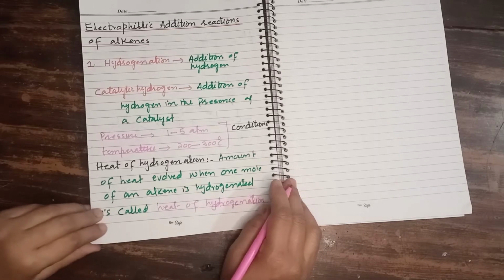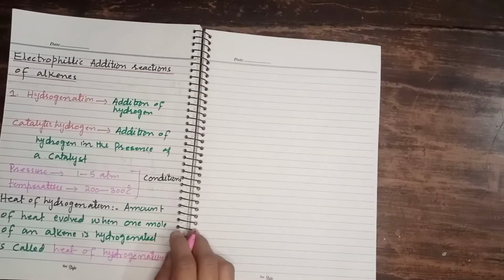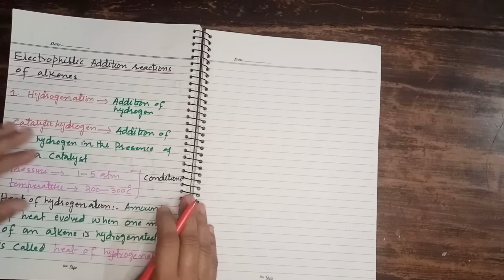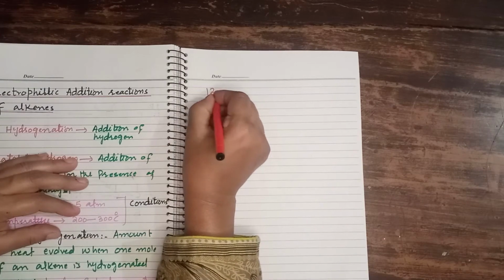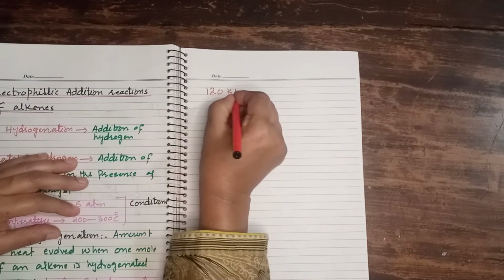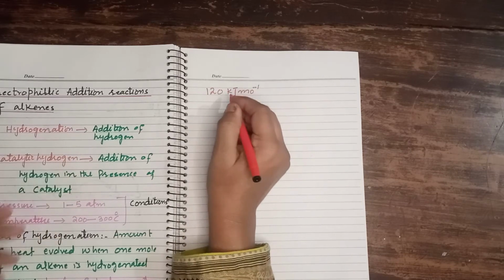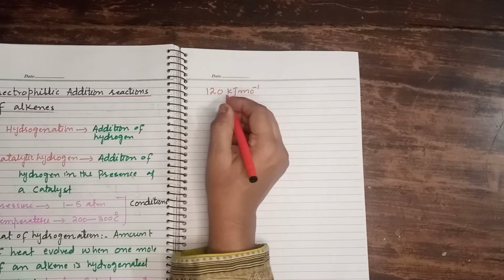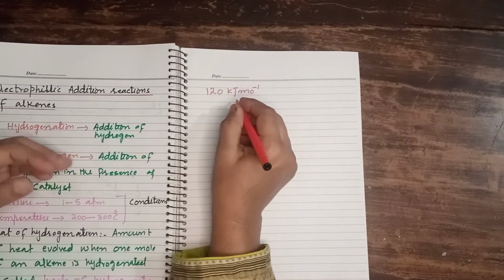And heat of hydrogenation of most alkenes is approximately 120 kilojoule per mole. Right? This much amount of heat is released if we hydrogenate 1 mole of an alkene.